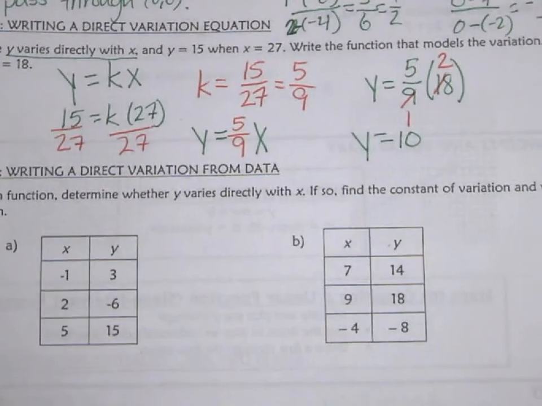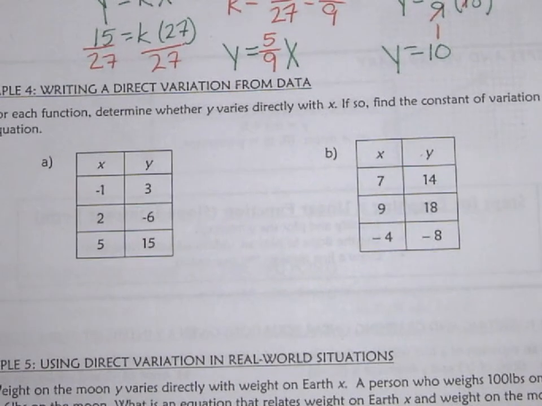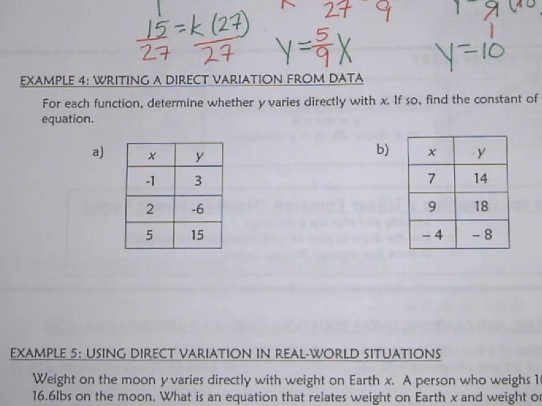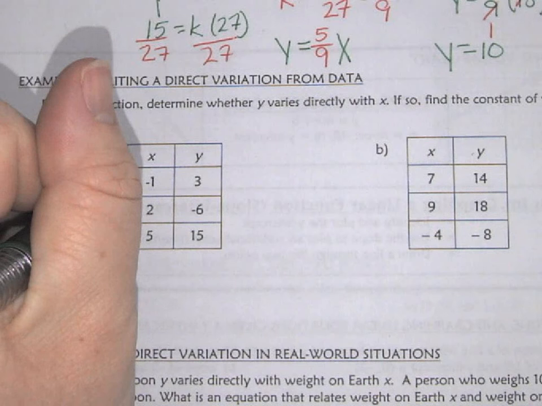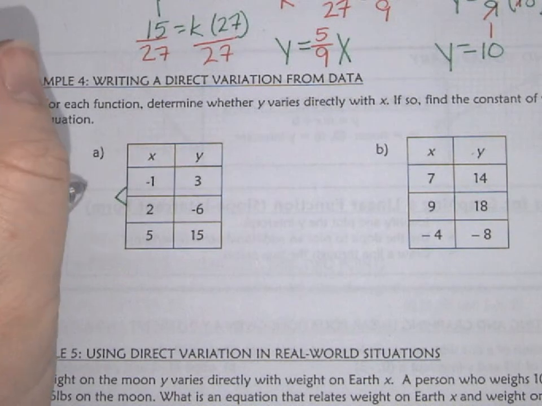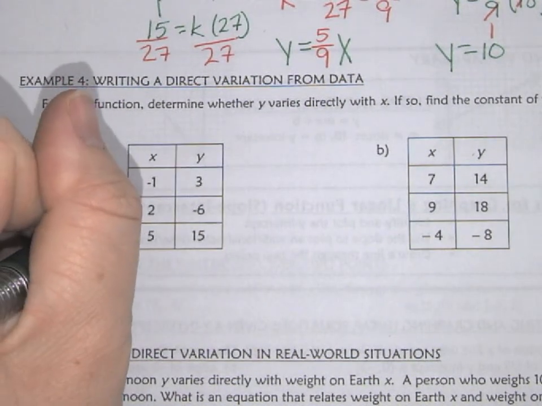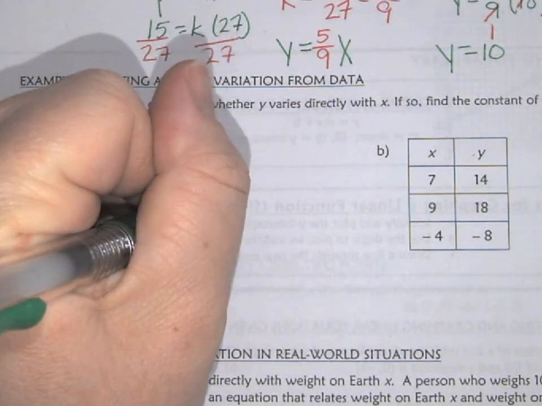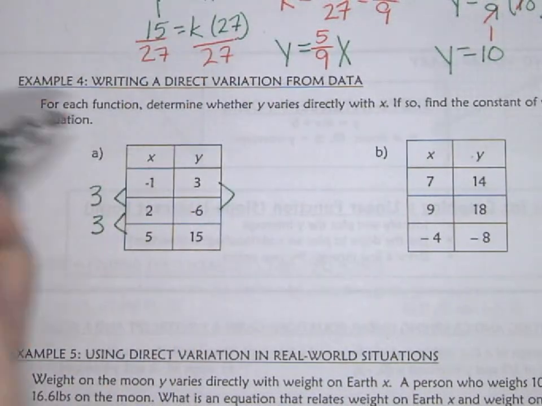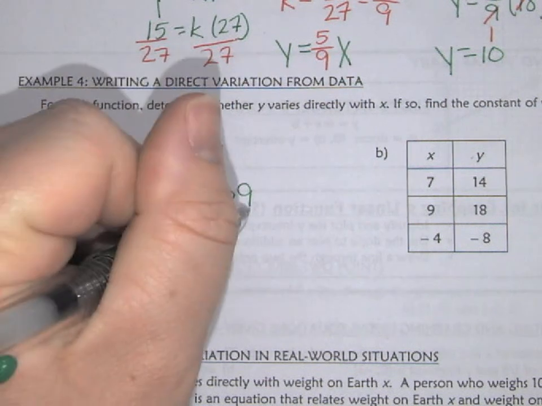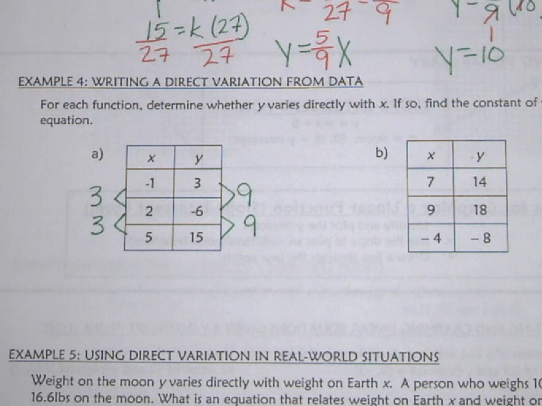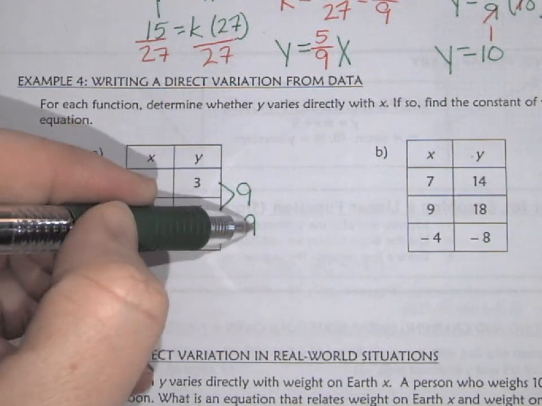Now we're going to look at what if you're given data in a table. Can we determine if they vary directly? And if so, what is that constant of variation? So here I have a difference of 3, and here I have a difference of 3. Here I have a difference of 9, and here I have a difference of 9. So I am seeing a constant rate of change. So this tells me it is linear, right? Because my change is the same, it's linear.